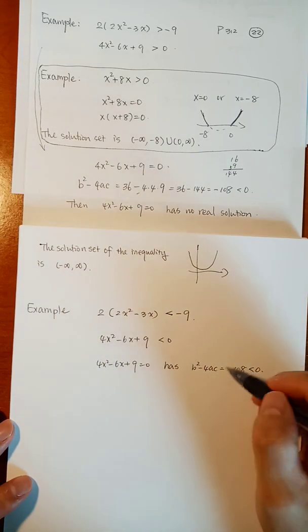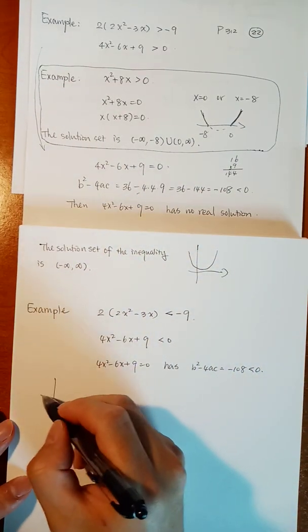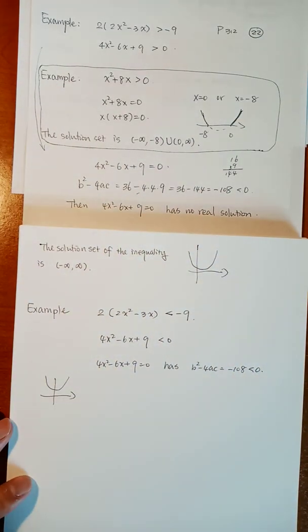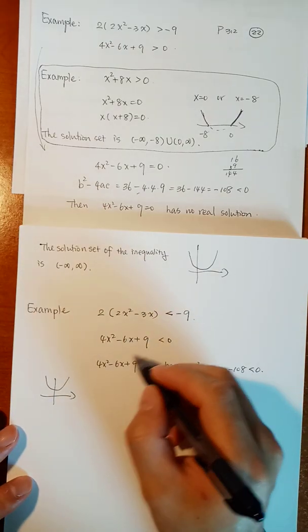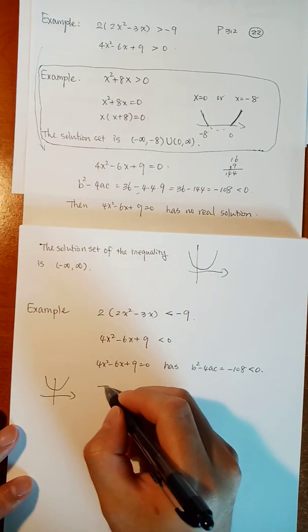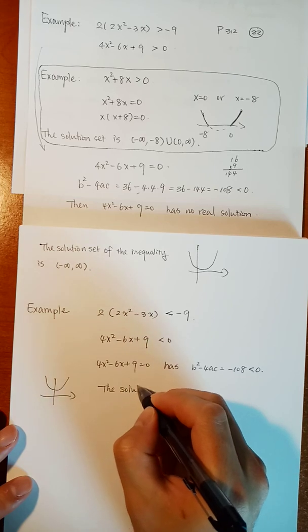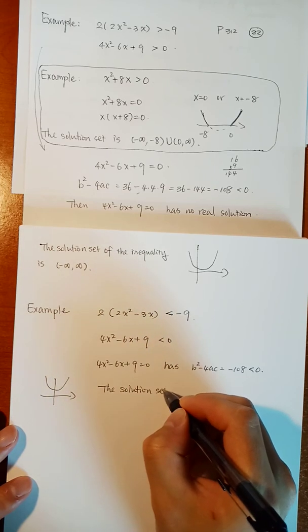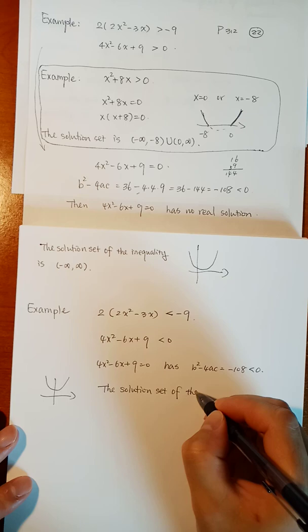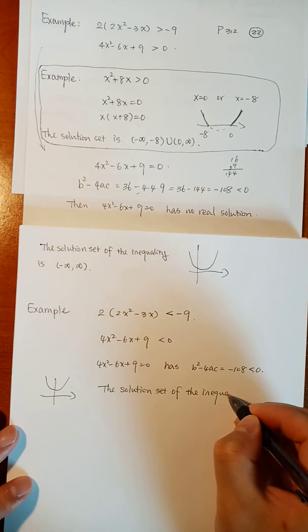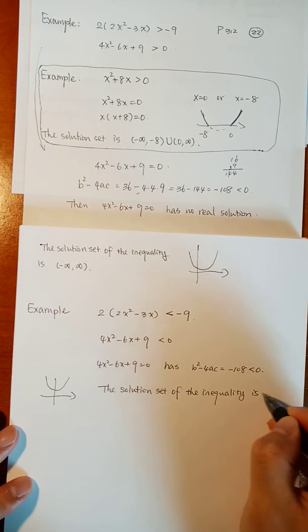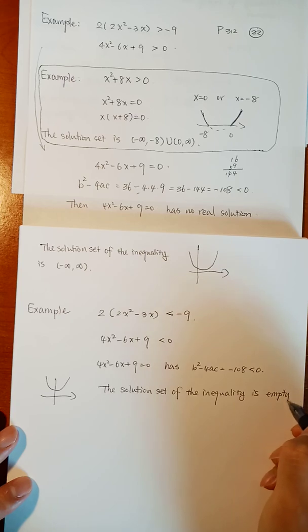And then you know that the graph is always above the x-axis. It cannot be less than 0, so the solution set of the inequality is empty, nothing.